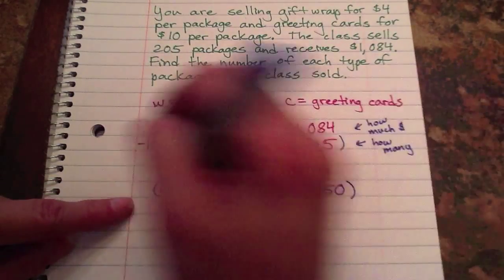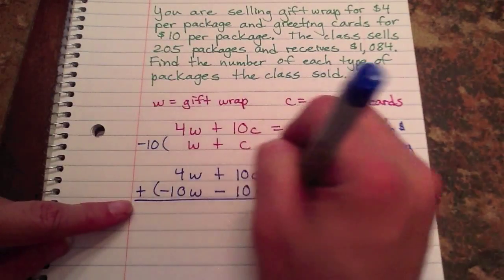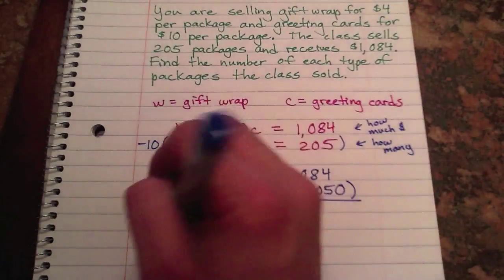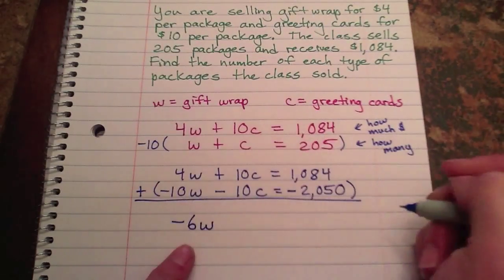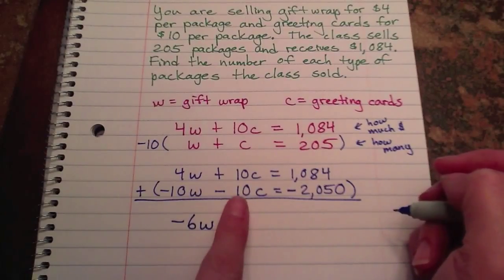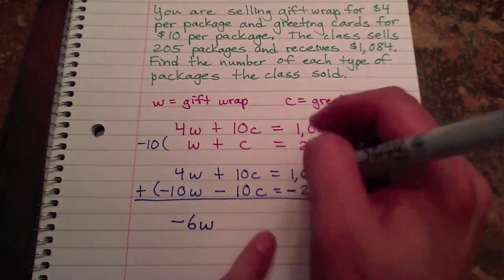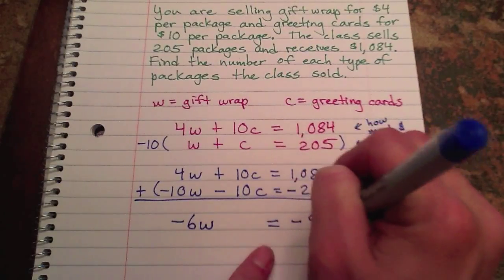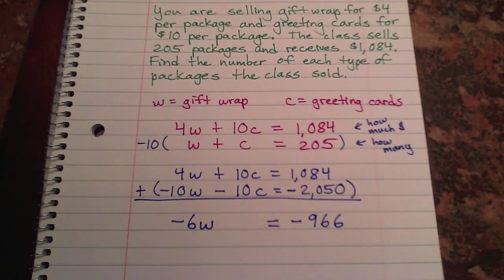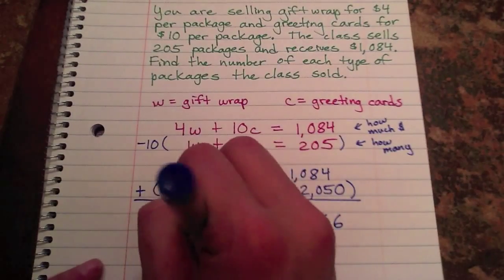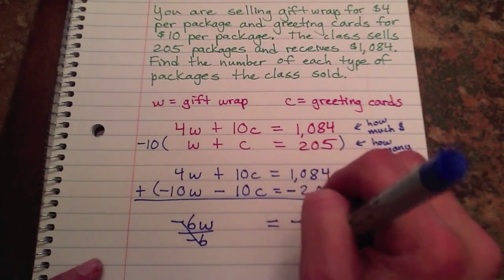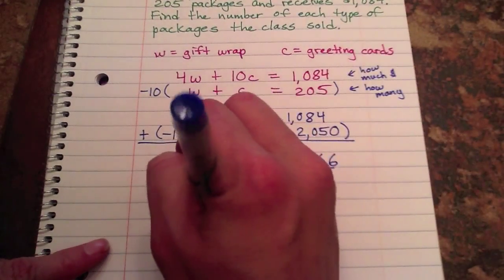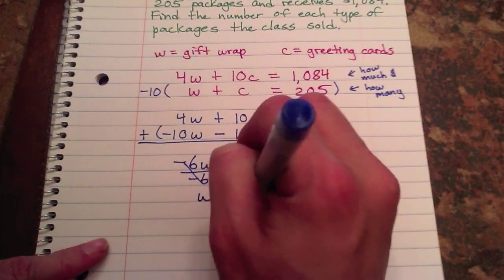Now I'm going to put parentheses around it, and I have opposite signs, so I get to add everything. When I add this, I end up with a -6W. My 10s cancel. And then when I subtract these, I end up with a -966. I divide both sides by a -6. Notice you should always end up with a positive answer here. My gift wrap ends up equaling 161.